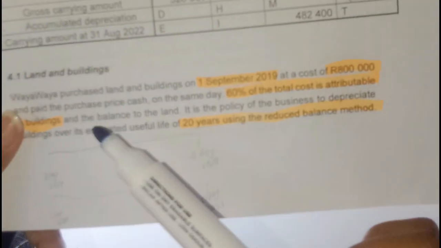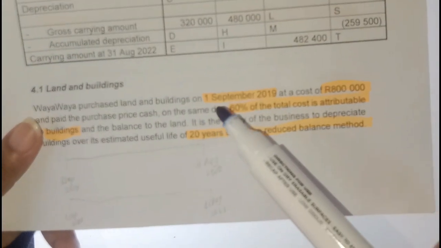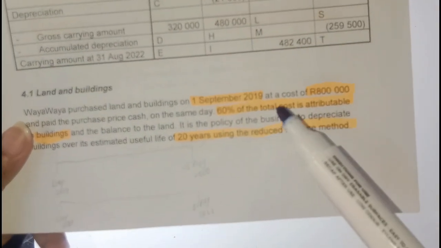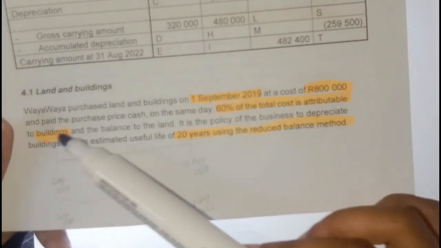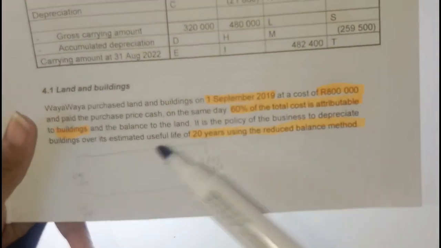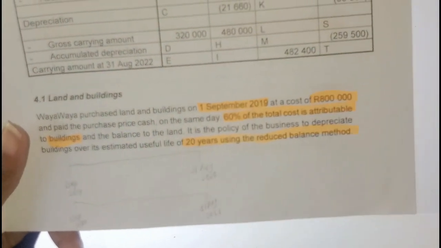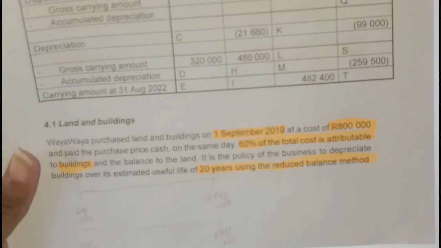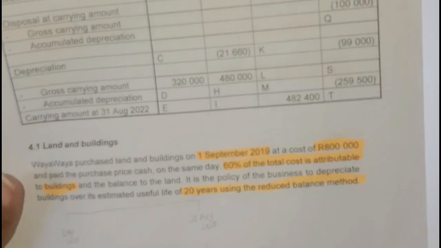the company purchased land and building on the 1st of September 2019 at a cost of 800,000 and paid the purchase price in cash. On the same day, 60% of the cost is attributable to building and the balance to land.